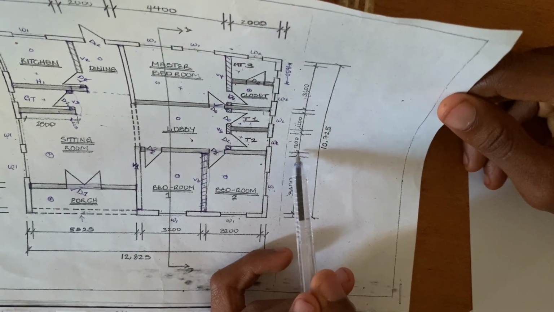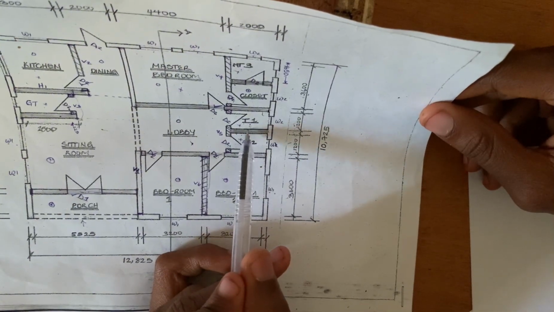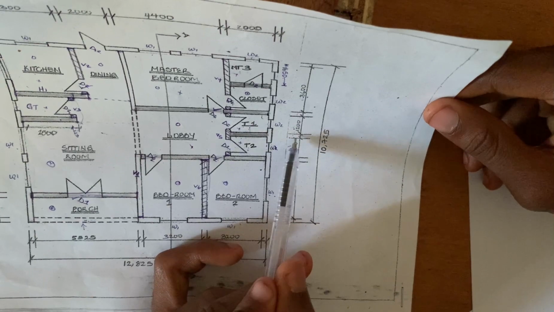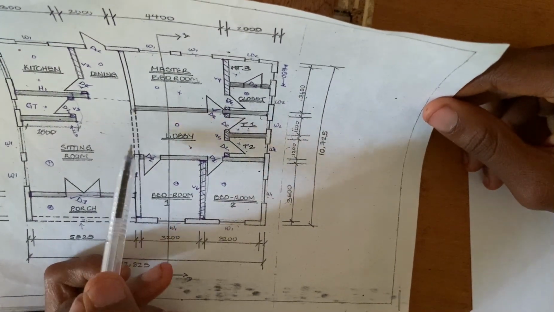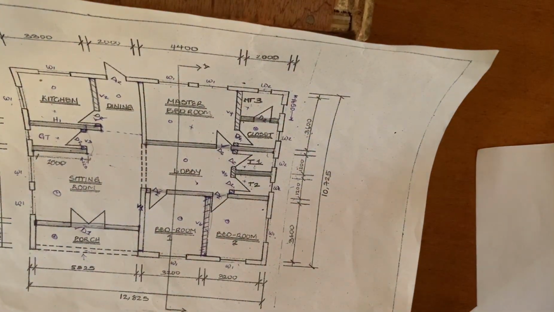to get that, we already know the dimension for toilet 2 is 1.2, and the dimension for toilet 1 is 1,200, and this block thickness is 225. So we're going to be adding them together to get the dimension from here to here. So we'll say 1,200 times 2 plus 225 will give me 2,625.